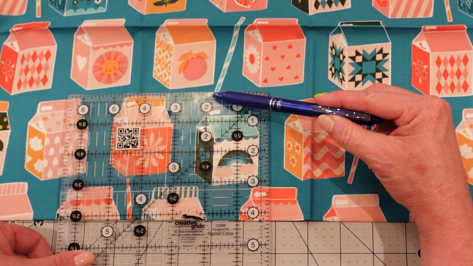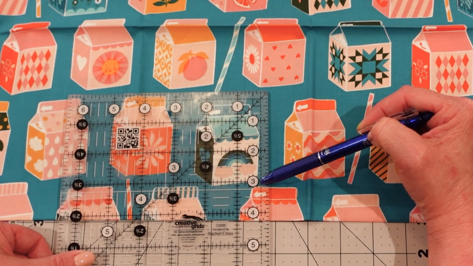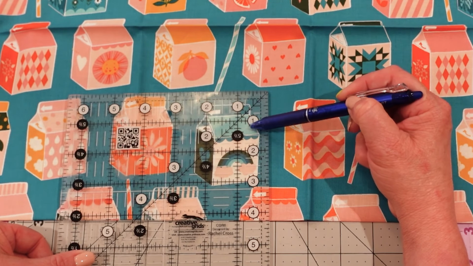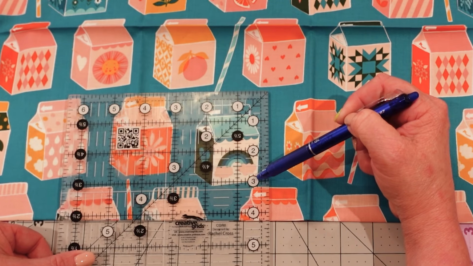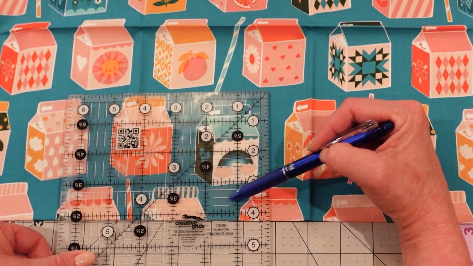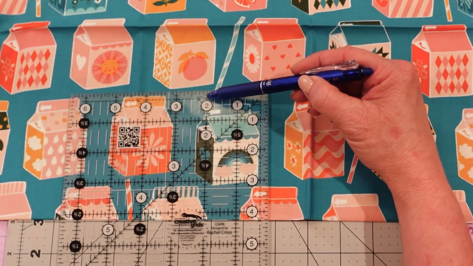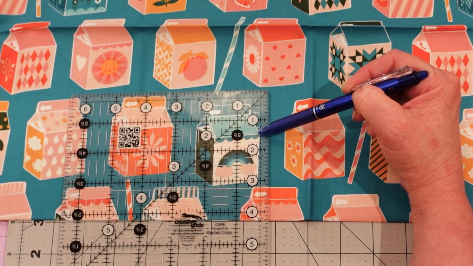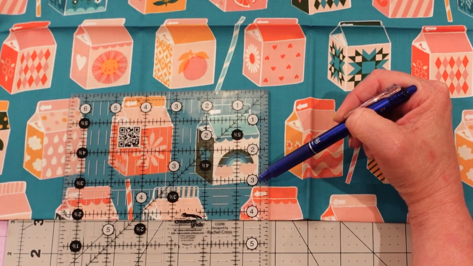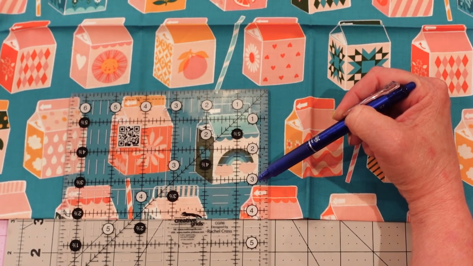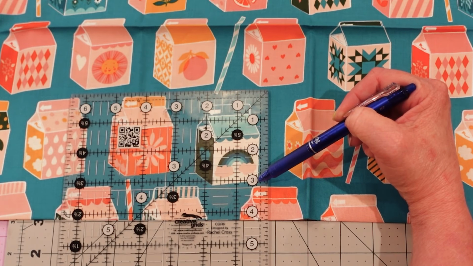You have to account for your seam allowance when you're fussy cutting to make sure that the whole image that you want to feature, the whole picture, is going to be seen in the piece that you cut. So I'm going to put the 1/4 inch mark here to see how small I could possibly make. What's the minimum size that this square would need to be?